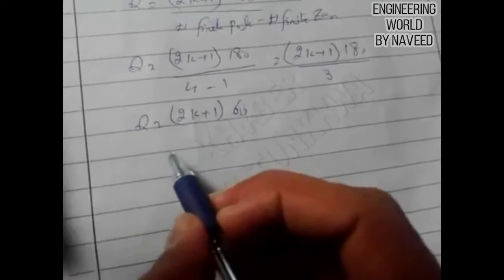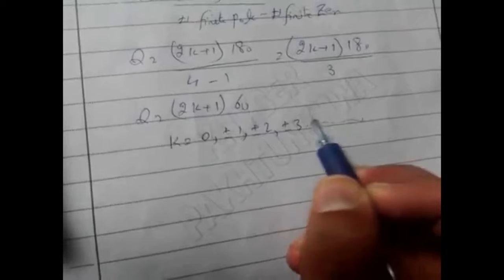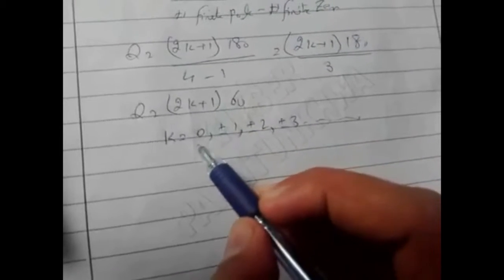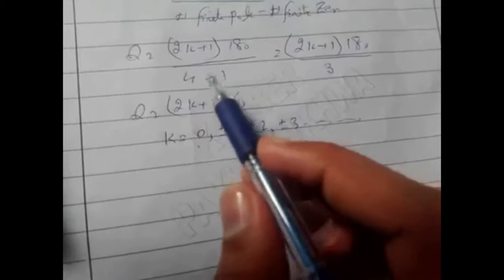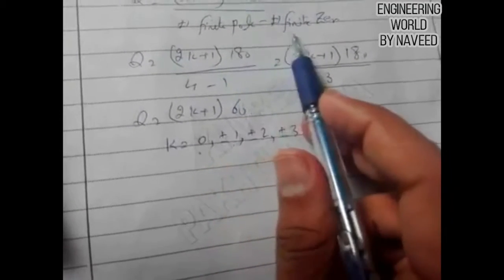As k is equal to 0, plus minus 1, plus minus 2, plus minus 3, up to infinity. But here we use the k value only up to 2, because the number of asymptotes is the number of finite poles minus the number of finite zeros, and that is equal to 3.